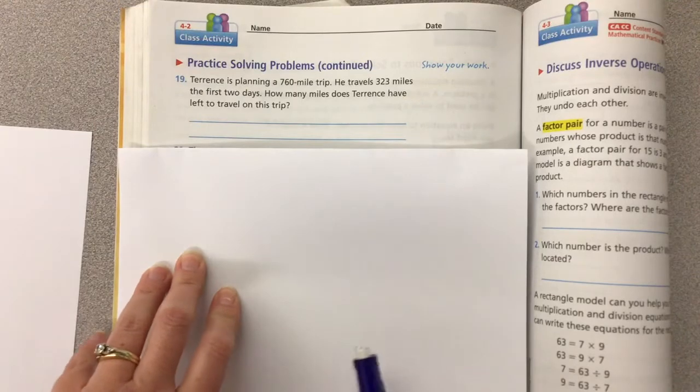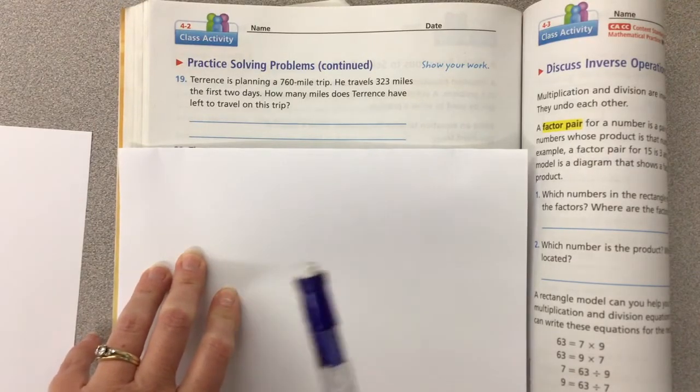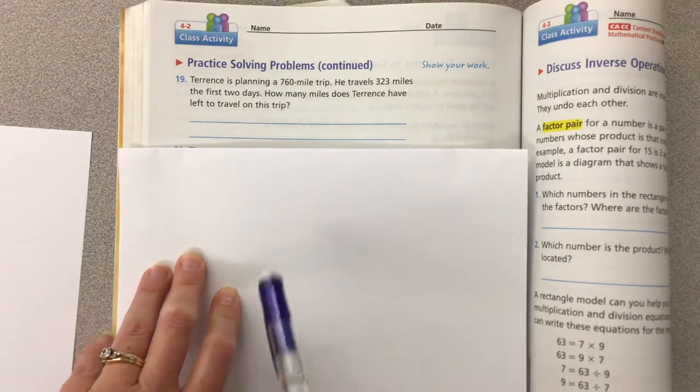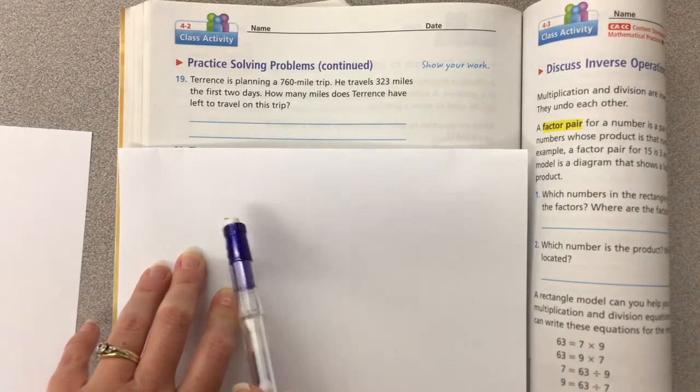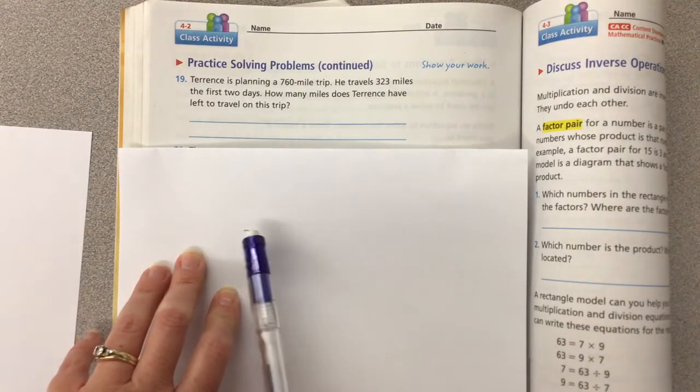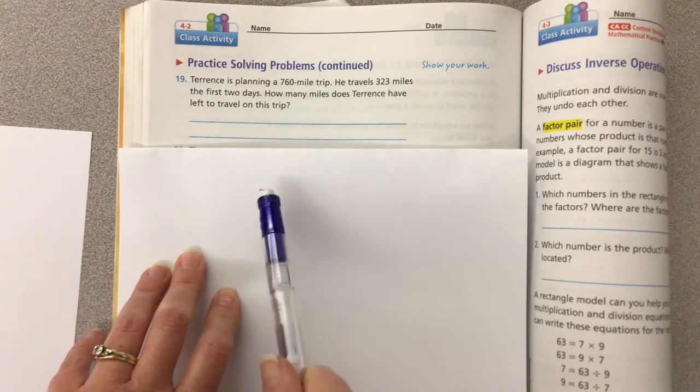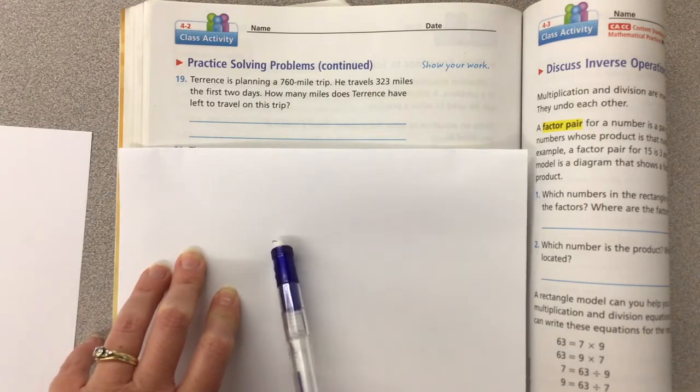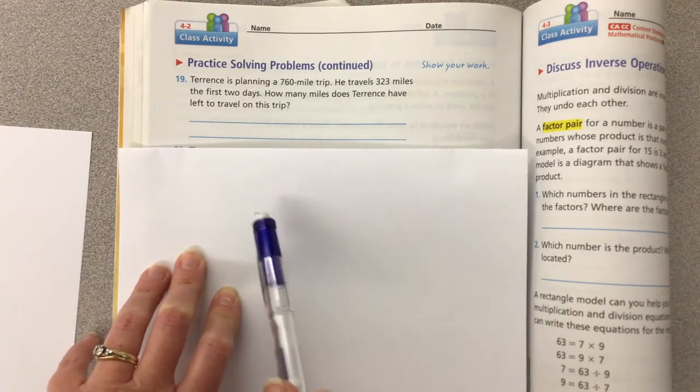This time we're going to be solving real world word problems. Sorry, that's a little bit of a mouthful. And we're going to be using an equation to model our word problems. Then we're going to solve the equation. The equations are going to have variables in them for the unknown.